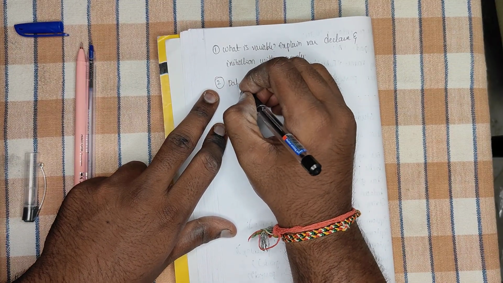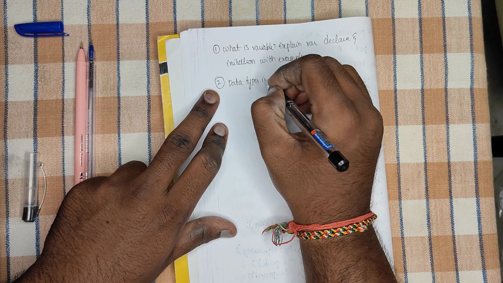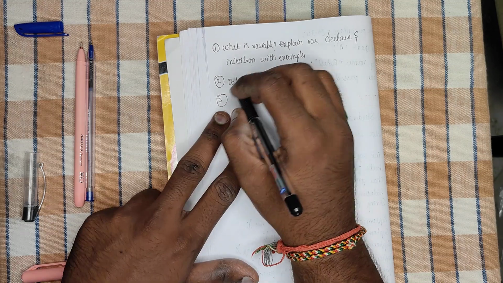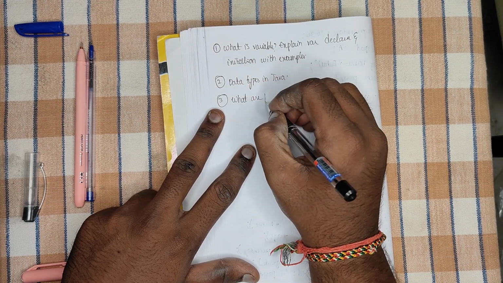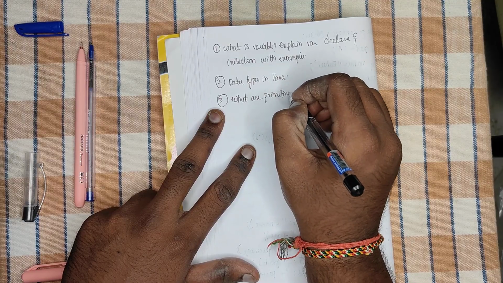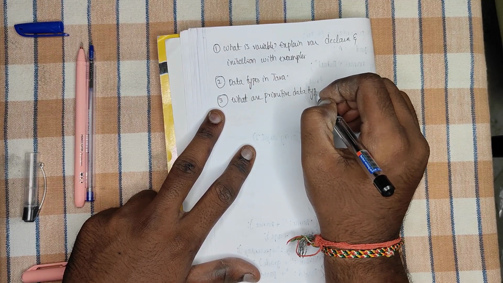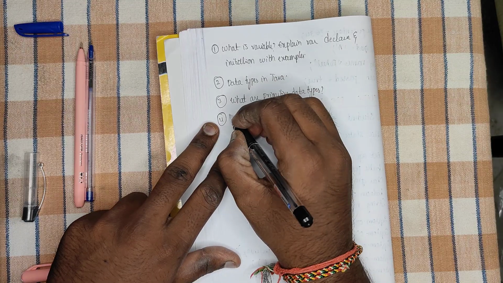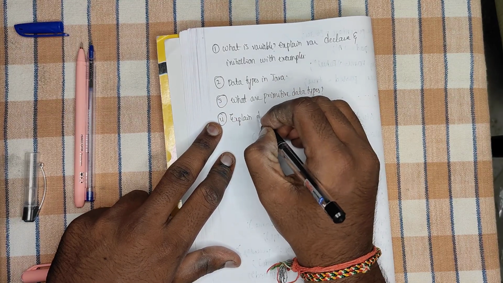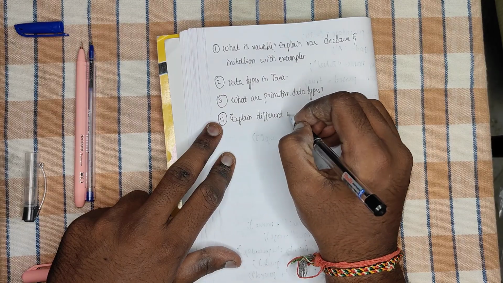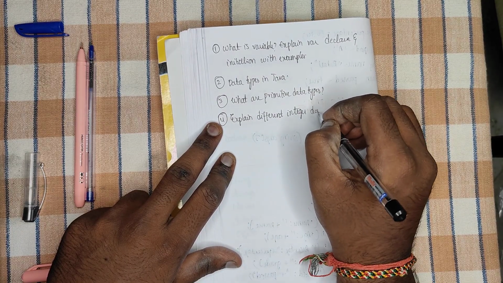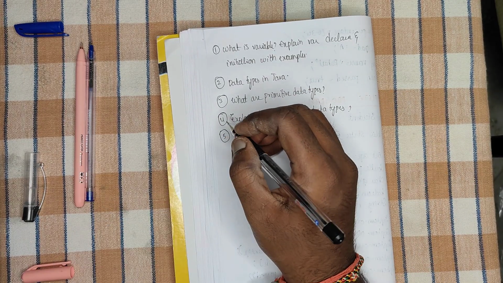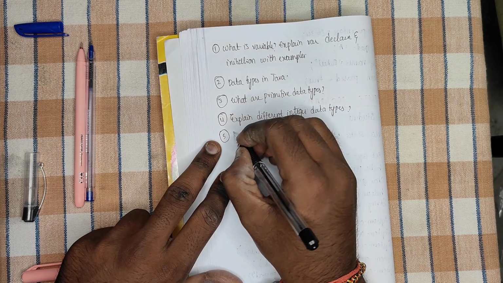Explain data types in Java. What are primitive data types in Java? Explain different integer data types in Java. Explain float and double data types.